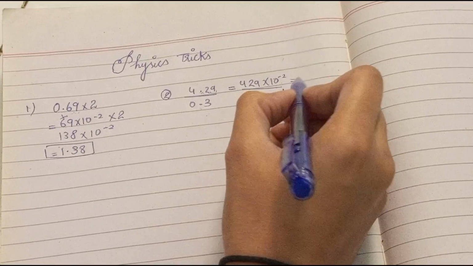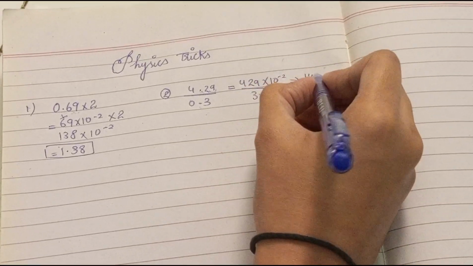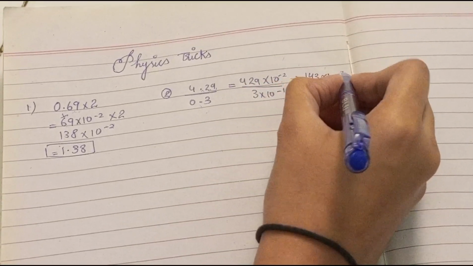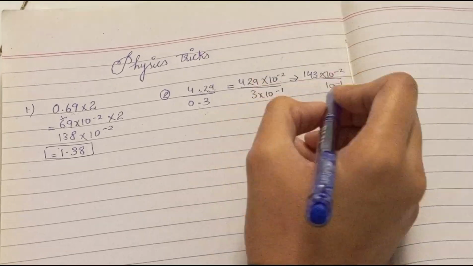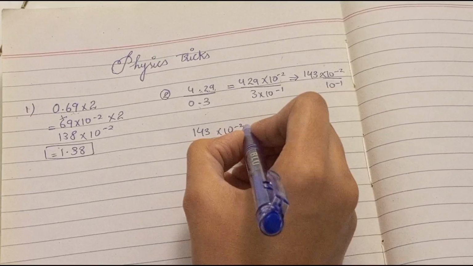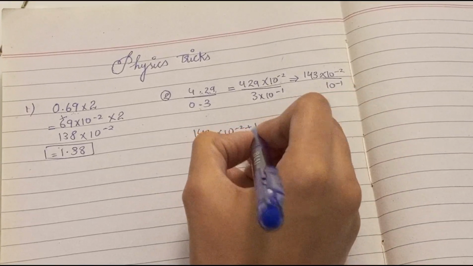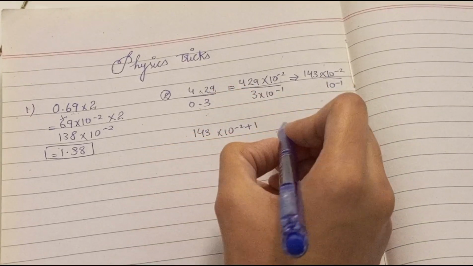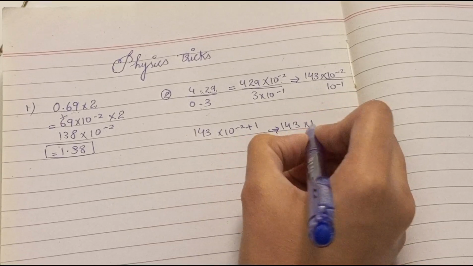So after the division, it will become 143. This is minus 2 and over here is minus 1. How can we solve? It will become 143 times 10 to the power minus 2, minus 1. Whenever the minus 1 comes upward, it becomes plus 1, moving from denominator to numerator. So it will become 143 times 10 to the power minus 1.